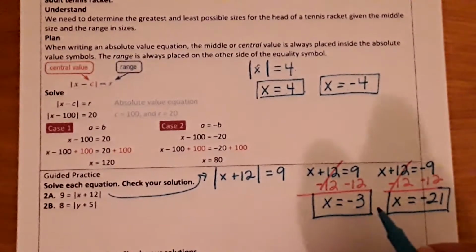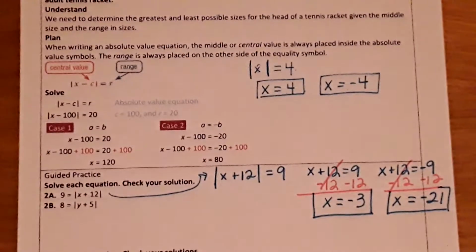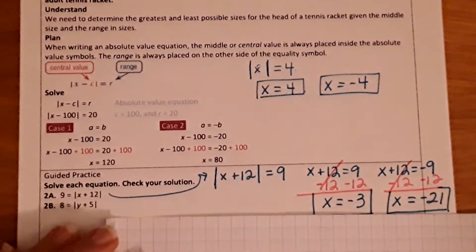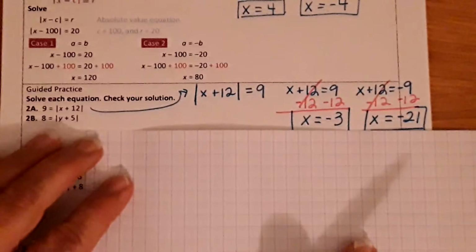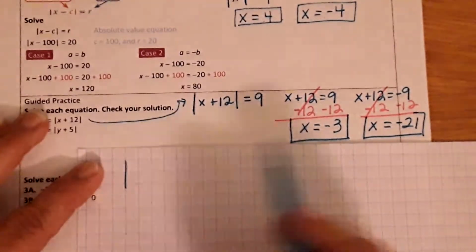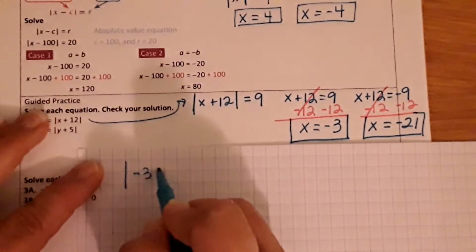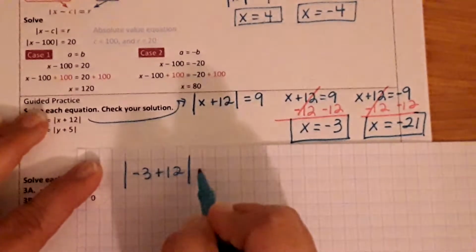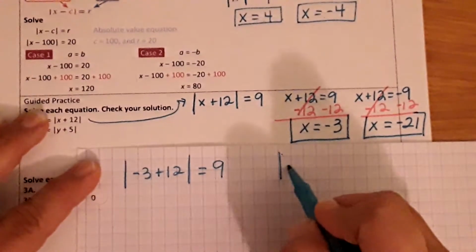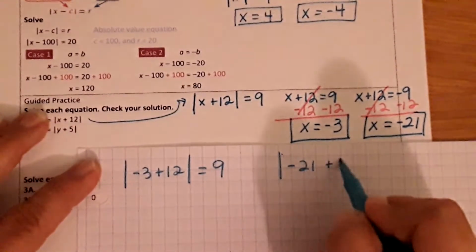So let's check it. Remember, you should always check your solution. So I'm going to check it. Watch this. Absolute value, I'm going to plug in negative 3 plus 12. And then I'm going to plug in negative 21 plus 12.